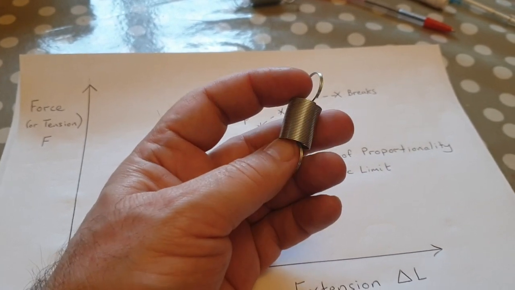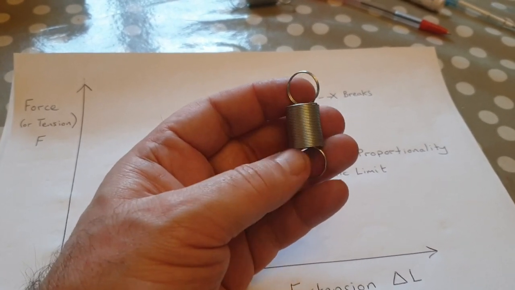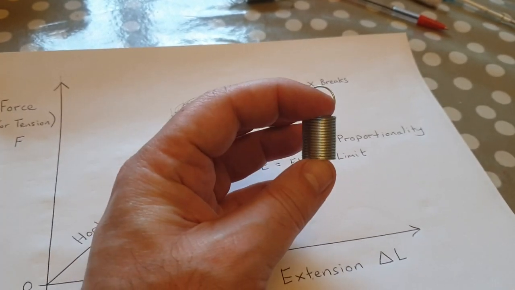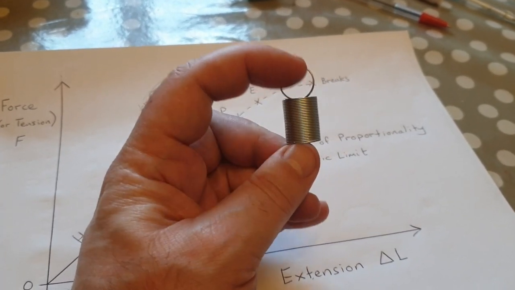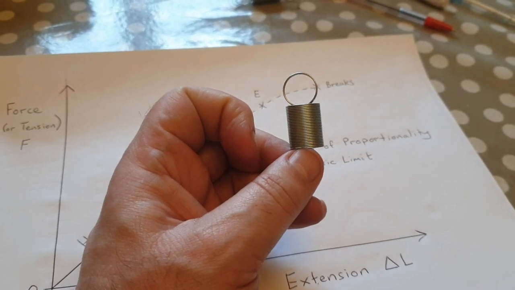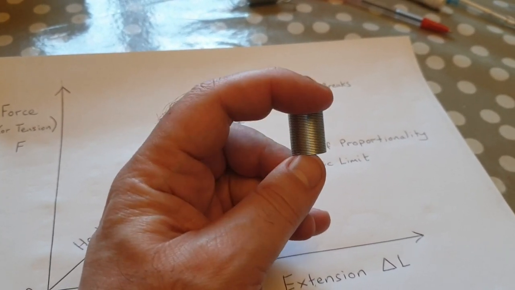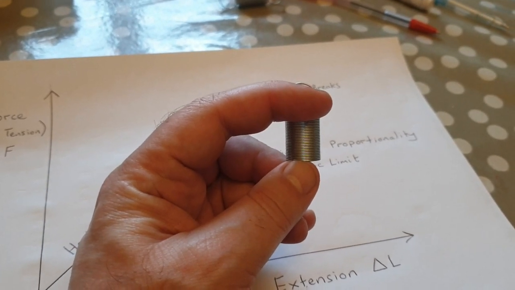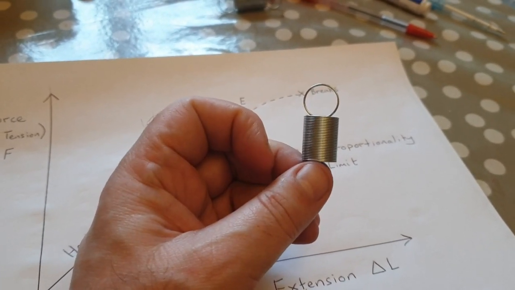I would say as well that Hooke's law does also apply for compressional forces. It wouldn't apply in this case because we can't compress this particular spring, but some springs you can compress, and for those springs the distance of compression would also be proportional to the compressive force. Okay, so that's basically Hooke's law.